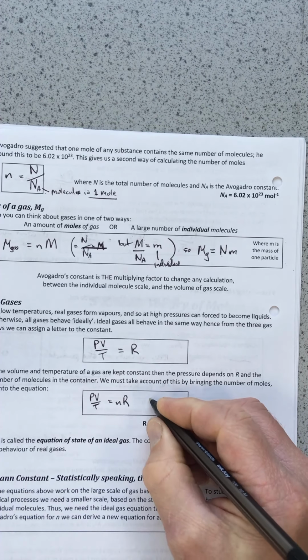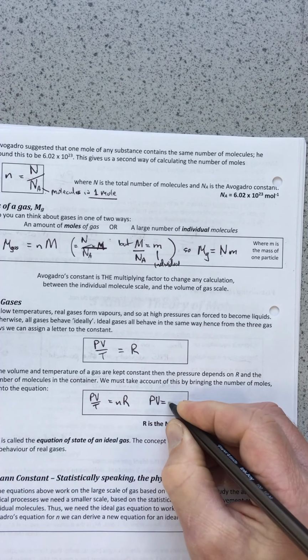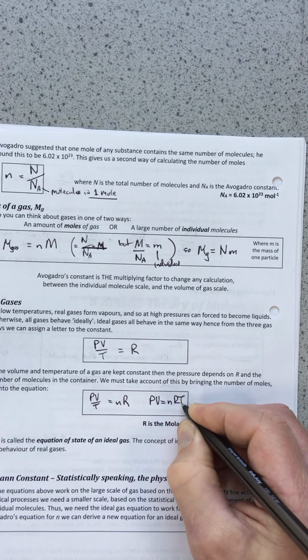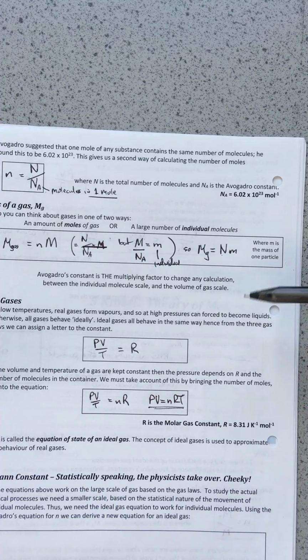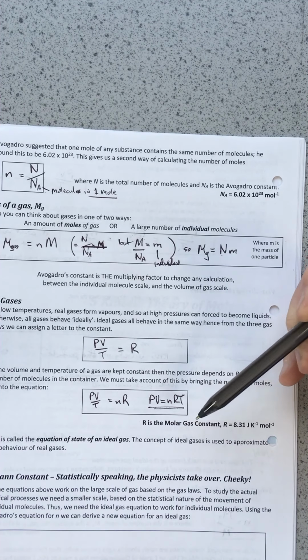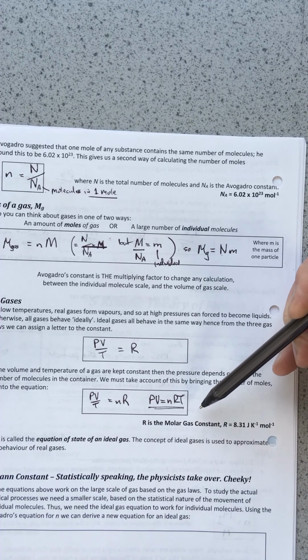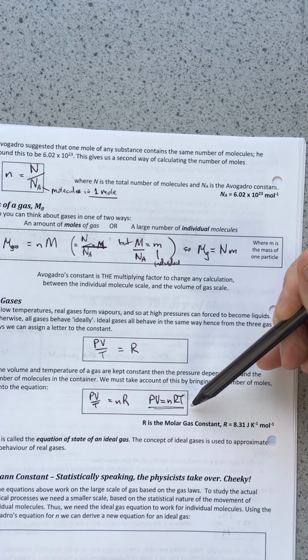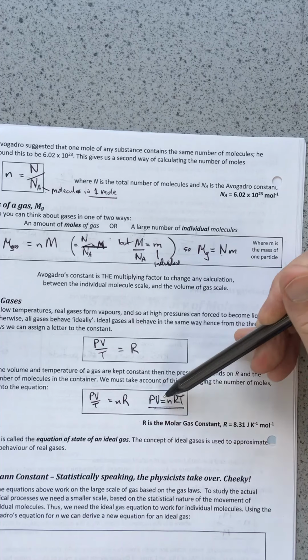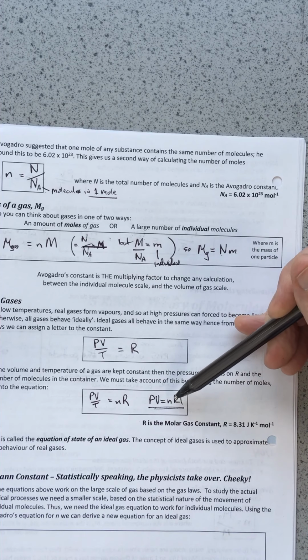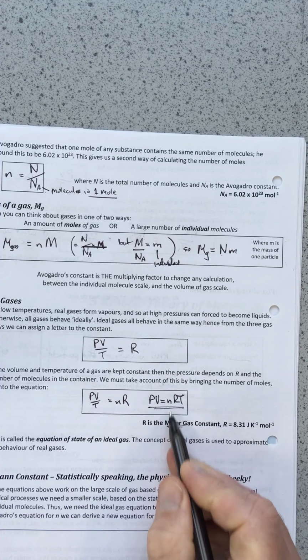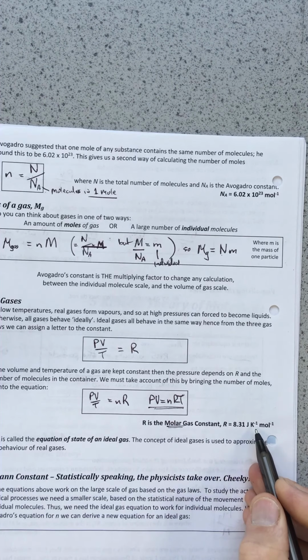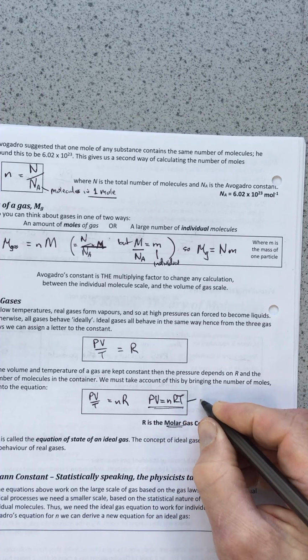And so what that does is we can rearrange that to make it flat, and we have PV = nRT. So that is the equation of state for ideal gases, and we can use that when we're talking about large quantities. In other words, if they say moles, then you can use the molar gas constant. This is in the data sheet, the equation is in the data sheet.